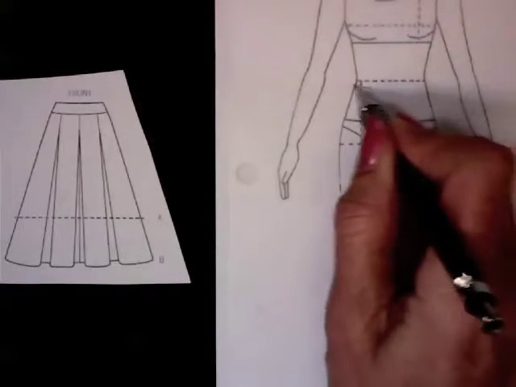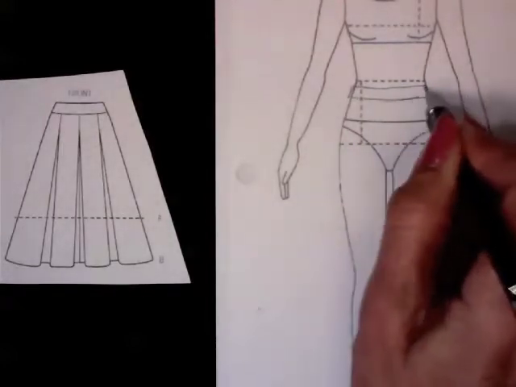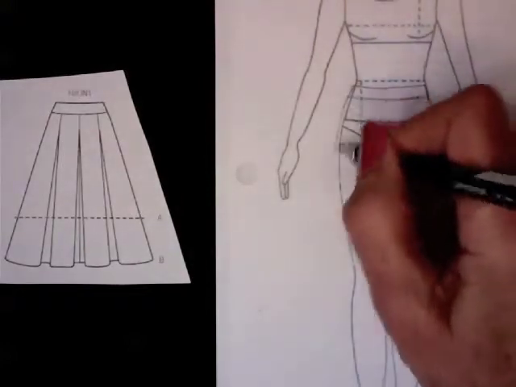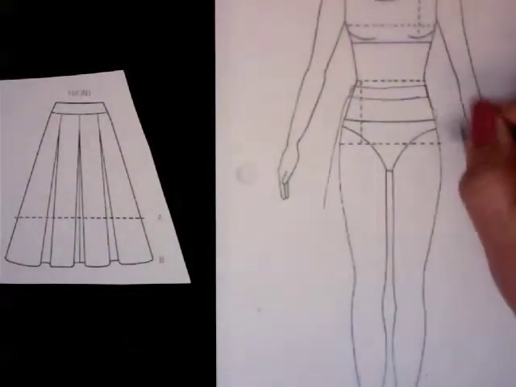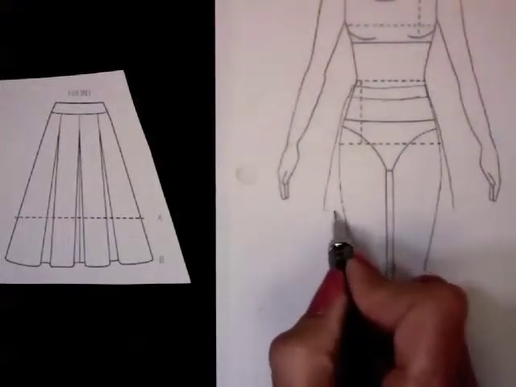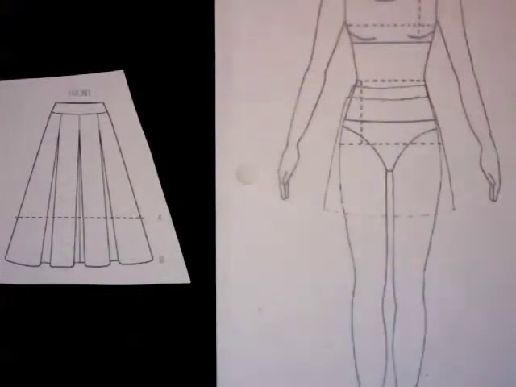As always, I'm going to indicate where my waistband is. Get that drawn in first, and then I am going to get my silhouette, the length of it. I'll make this one a really short little skirt, like a little cheerleader skirt. I'm going to put in my little dotted line so I know how long it's going to be. And now I need to figure out where my pleats are going to be.